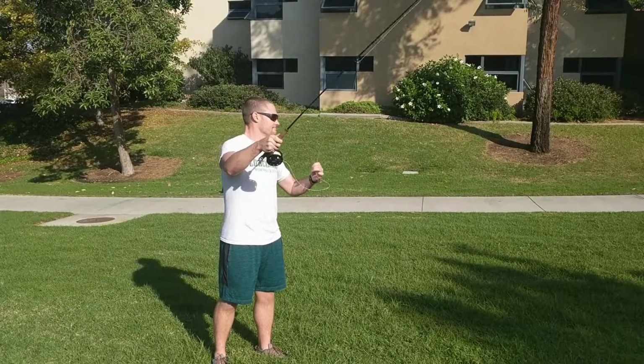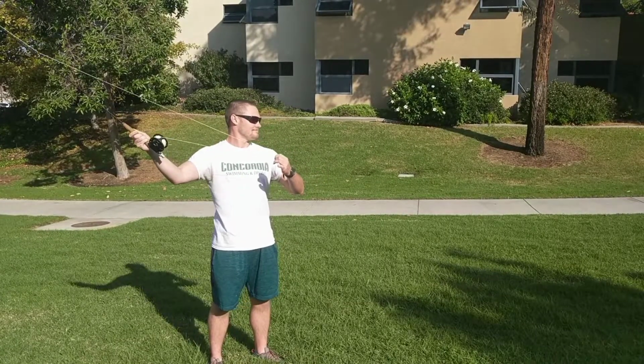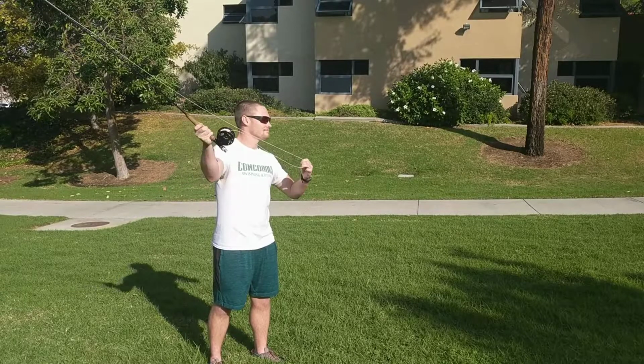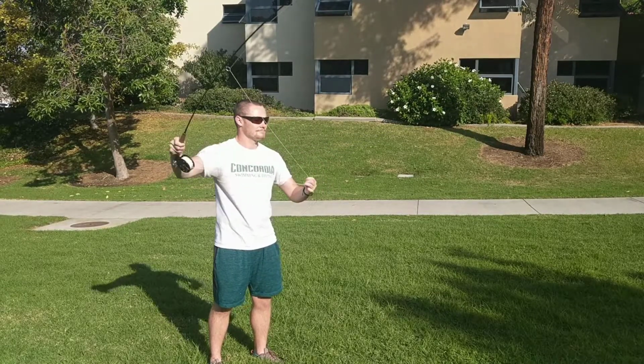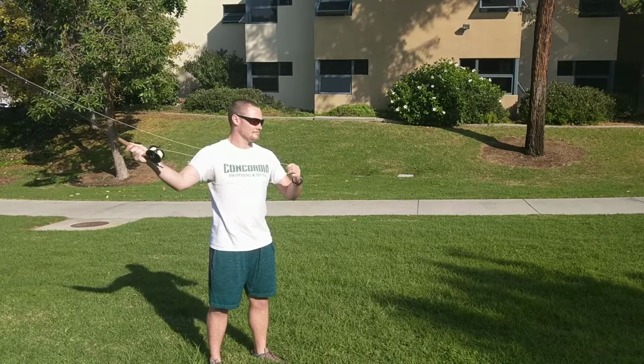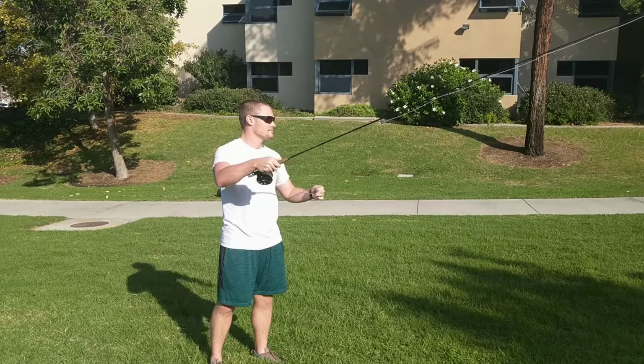When the hand stops, all of the energy that is stored in the rod quickly becomes kinetic energy as it is released. This propels the line through the air to the intended target. The more potential energy that the fisherman can store in the rod during the movement phase of the cast, the farther he will be able to cast.